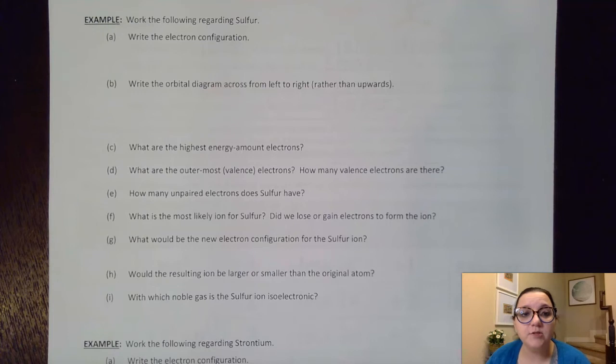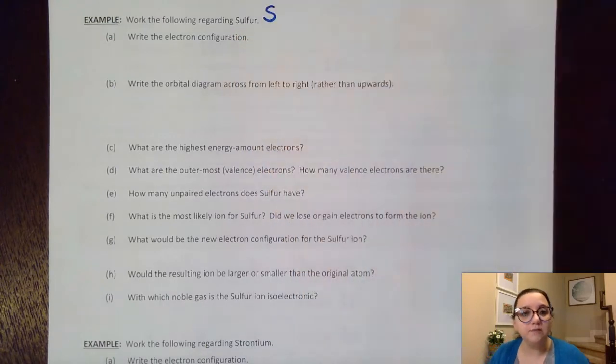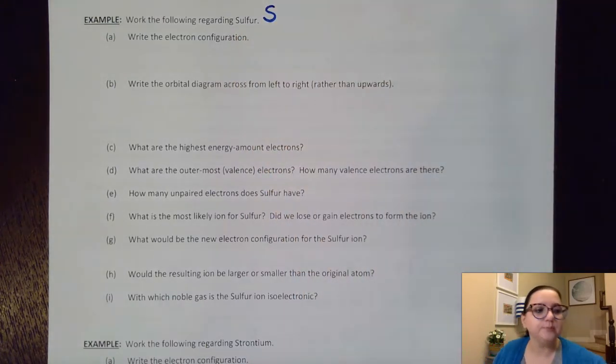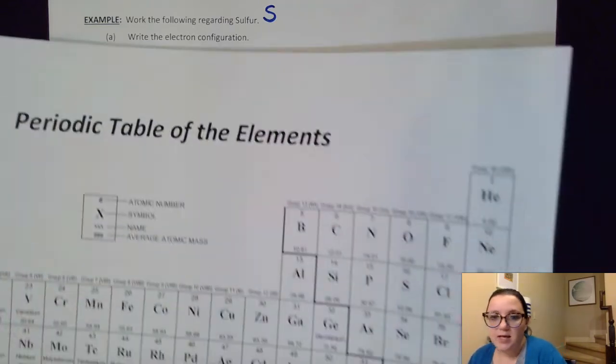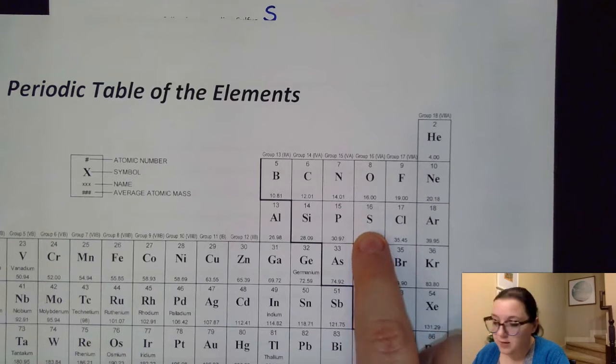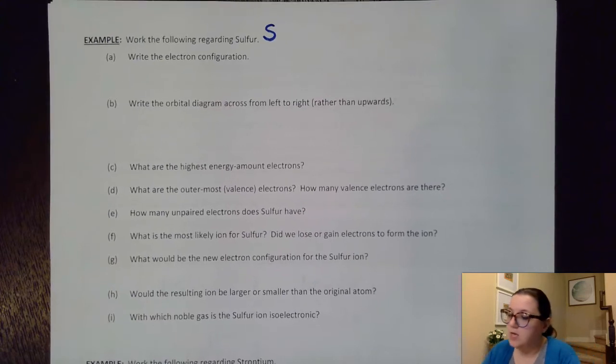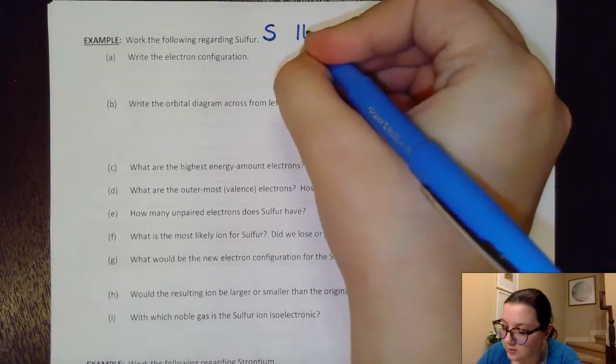So with that said, let's go ahead and look at some examples that they ask us to do here. The first one says to work the following regarding sulfur. They first ask us to write the electron configuration. Well, the first thing I need to do is figure out who sulfur is. Hopefully we remember that that element has a symbol of S. I would next want to find it on my periodic table, and I see that sulfur is number 16. What that means is that I'm going to need to show the placement of 16 electrons here.